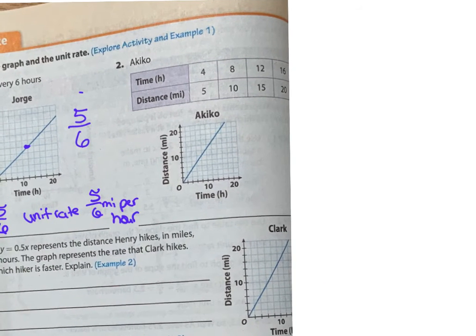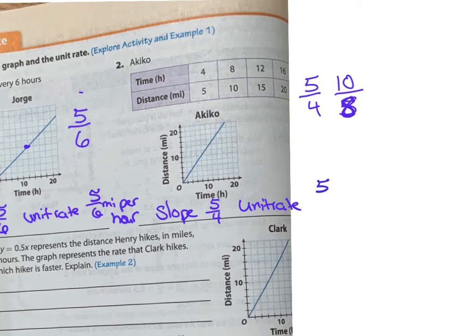The next one we have 4 hours, 5 miles. So we would go 5 over 4, right? Or 10 over 8. Oops, that should be an 8, not a 5. So that all simplifies to 5/4, right? So our slope is 5/4. And our unit rate, if we label it, is what? 5/4 miles per hour.